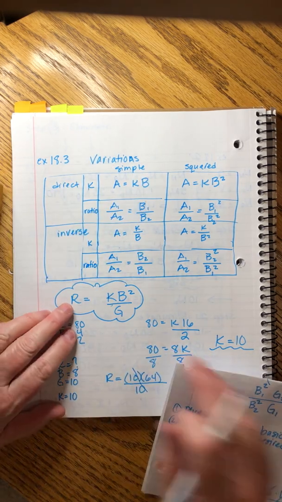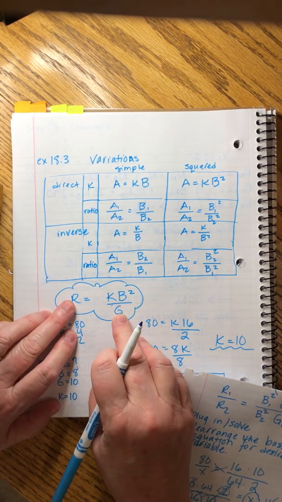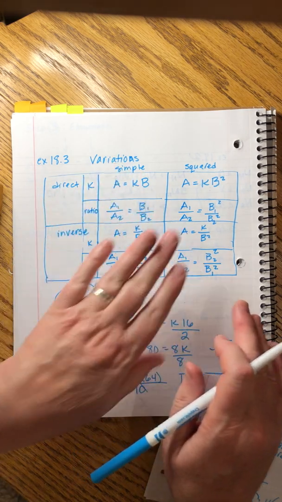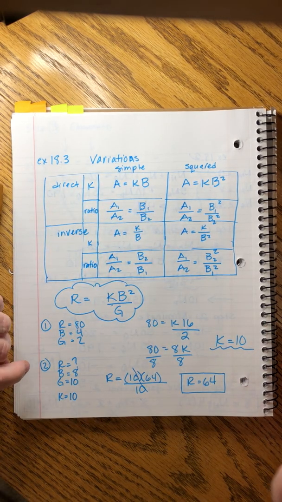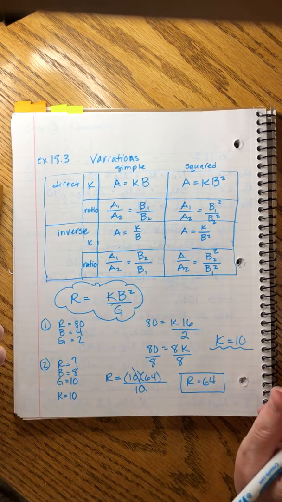And then in situations like this where we actually have 3 variables, we have to combine these strategies to get one big equation.